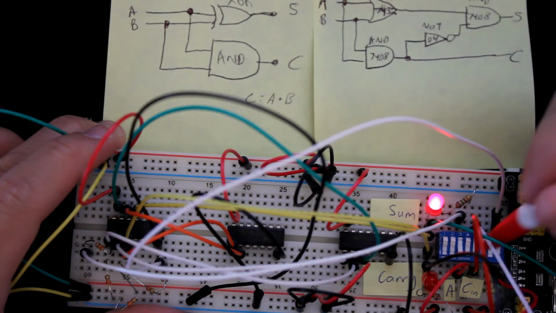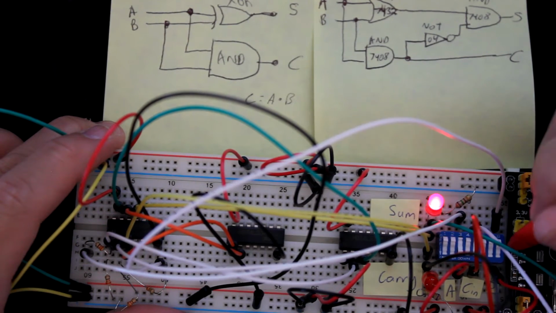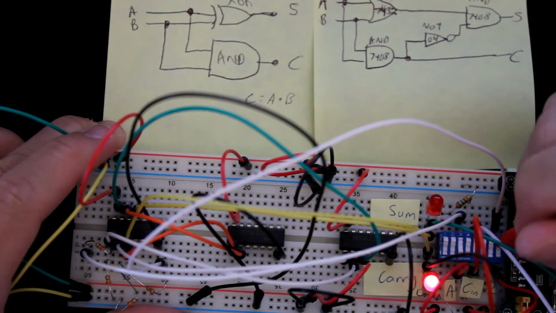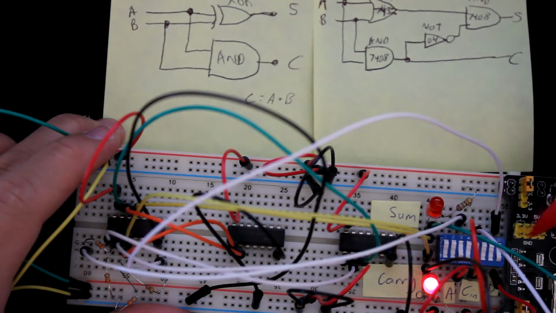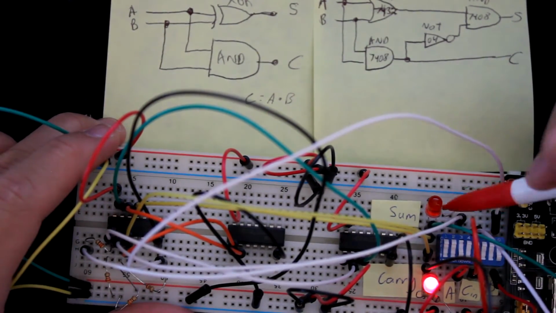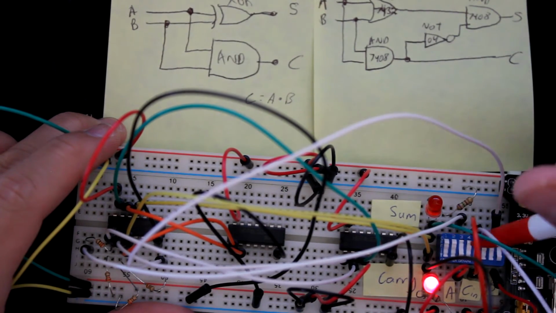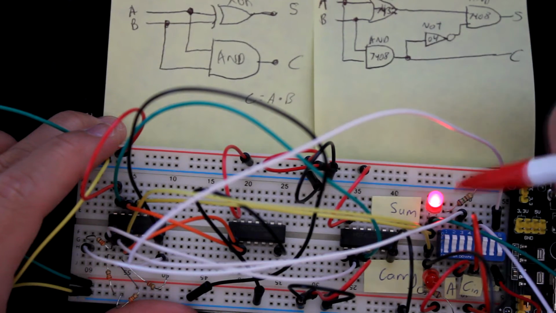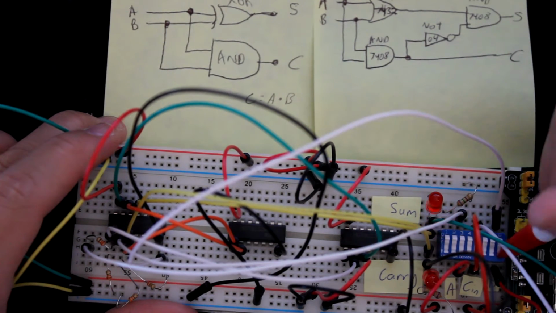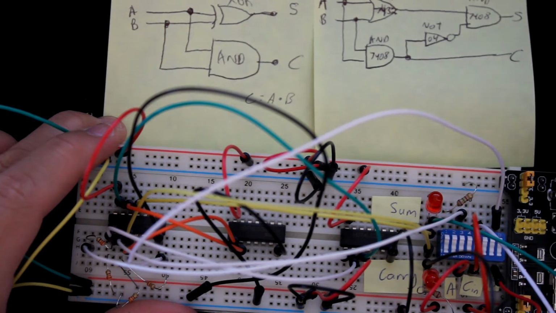When I press 3 down, which is A, I get a sum of 1. When I press B down, which is switch 8, I get a sum of 0 and a carry of 1. When I turn 1 off, it goes back to a sum of 1 and a carry of 0, and 0, 0 produces 0 and 0.